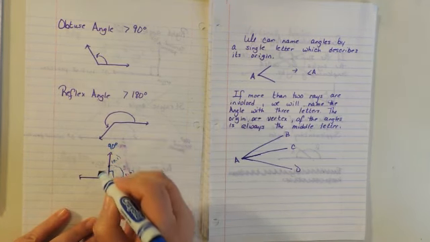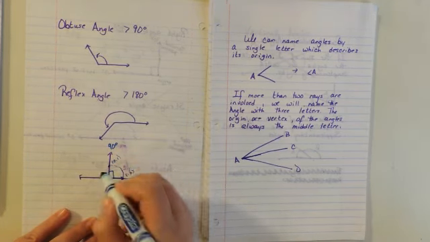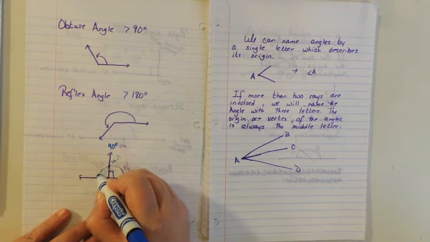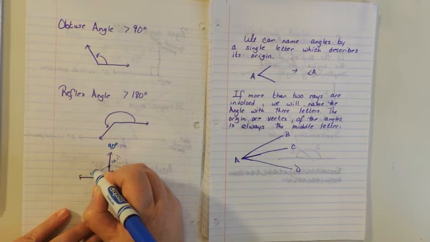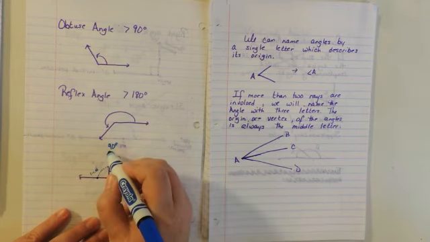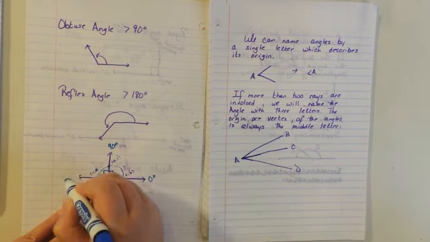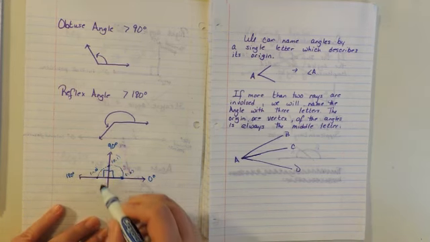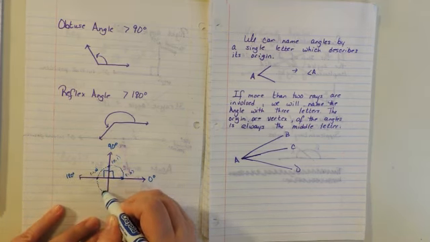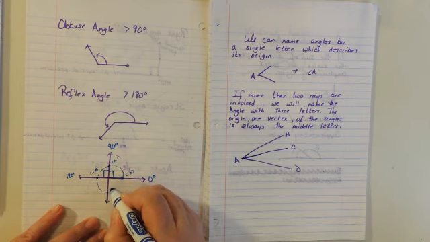So this is 90 degrees. This is 0 degrees. If we continue moving counterclockwise till we have moved to here, now we're at -1, 0. We've moved another 90 degrees, so this is at 180 degrees. If we continue moving, we are now at 0, -1.